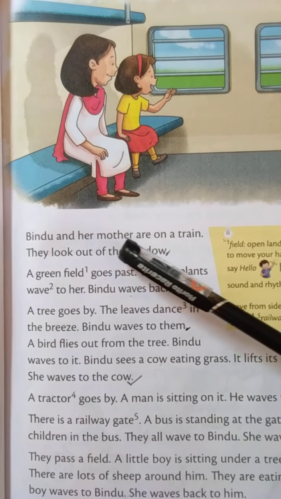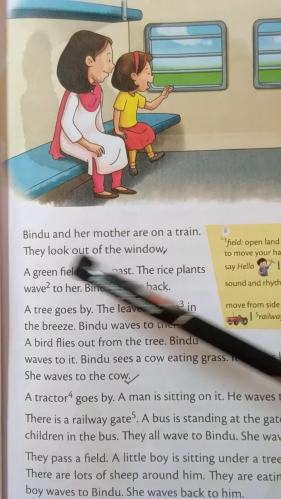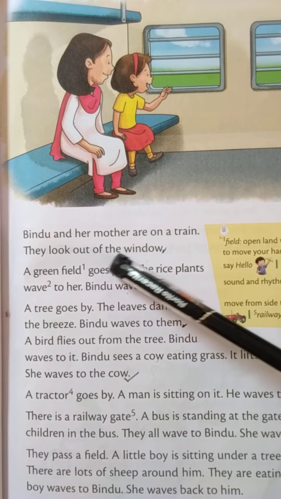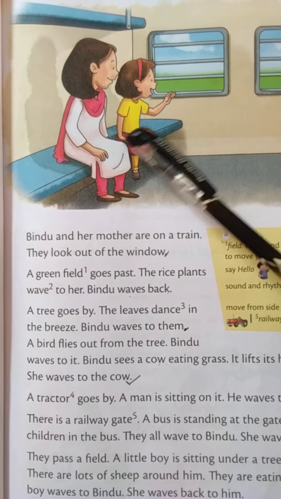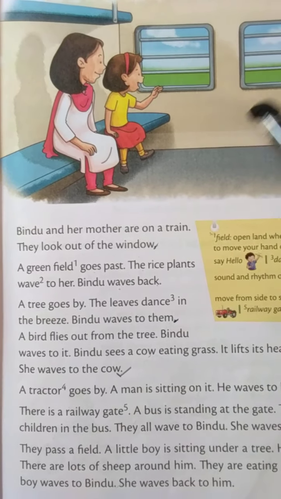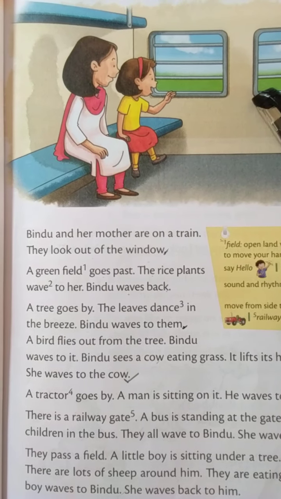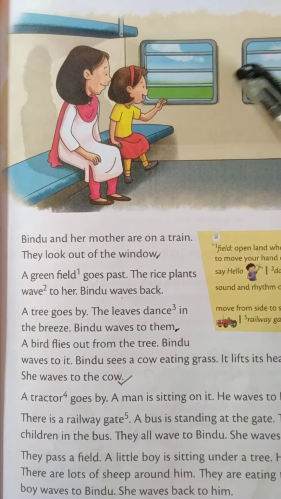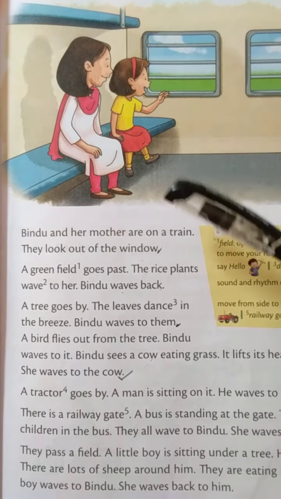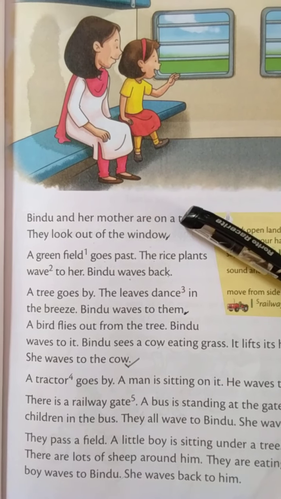Bindu and her mother are on a train. They looked out of the window. Bindu and her mother are on a train. They look outside the window. So these are the windows. So why do they look outside the window?